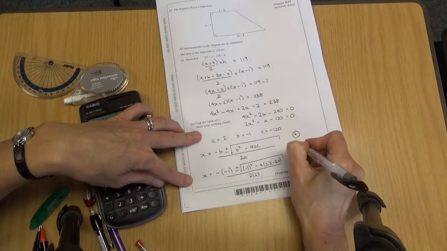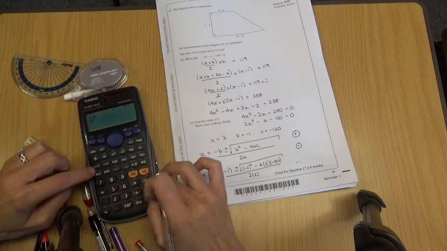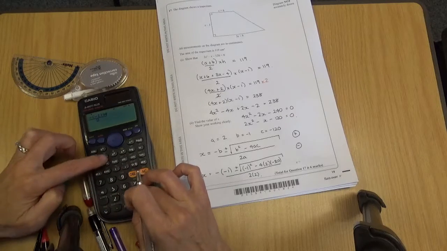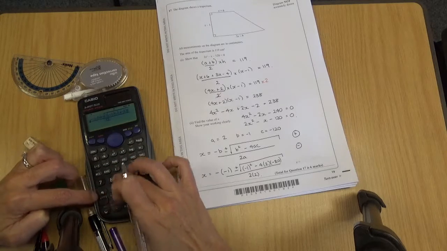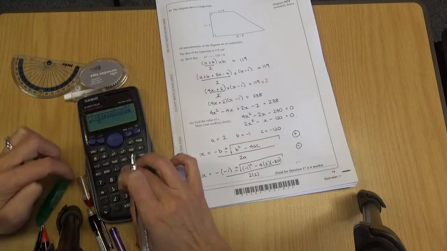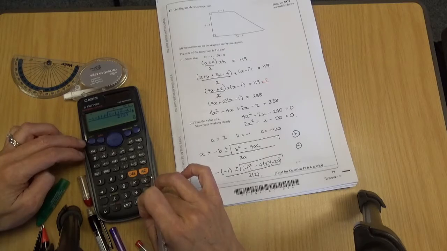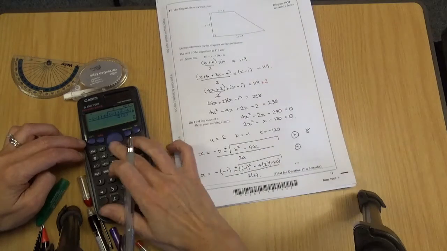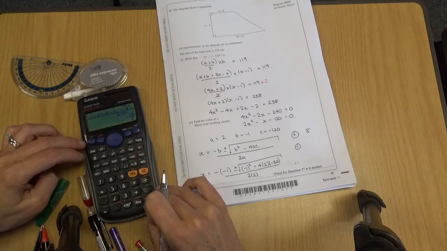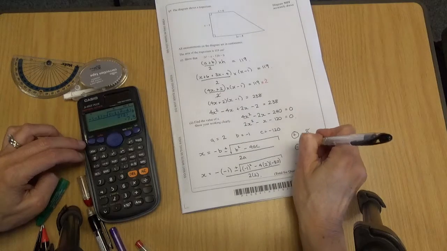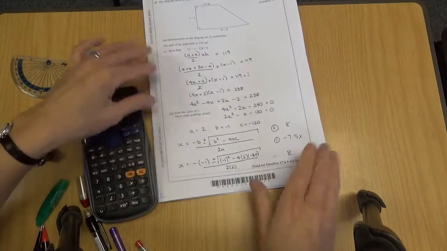I'll get two answers, a positive and a negative. When I do plus, I get an answer of 8. When I do minus, I get an answer of negative 7.5, which can't be the answer. So x must equal 8.